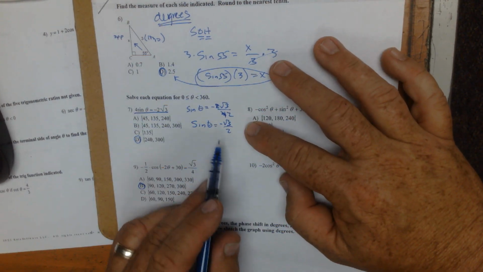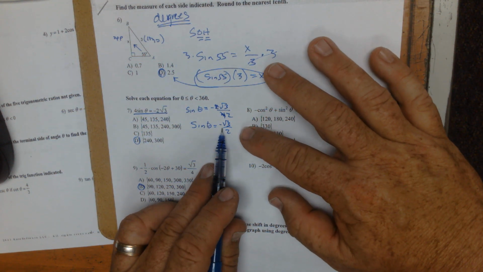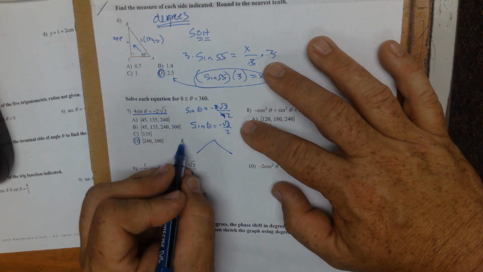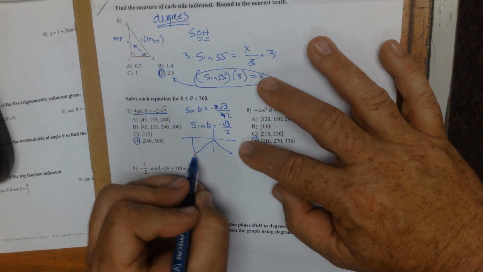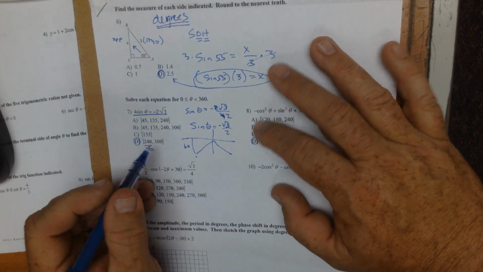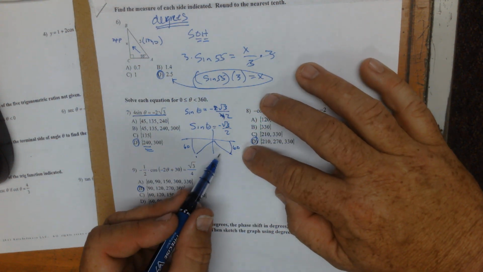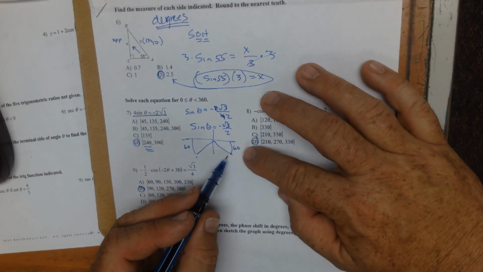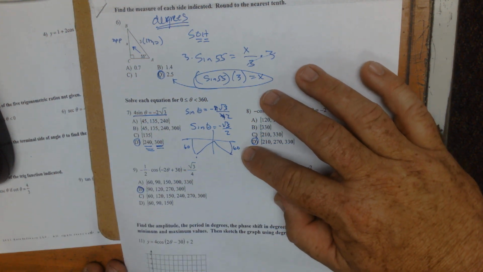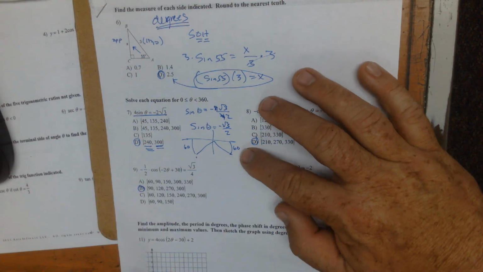And so now you've got to do, where is the sine of theta equal to negative root 3 over 2? Well, it's a 60 degree reference angle down in quadrants 3 and 4, so that's 60. So 180 plus 60 is 240. And then this one's 60, and you've got to use the unit circle for that. That's 60 back from 360. So 360 minus 60 gives me 300.